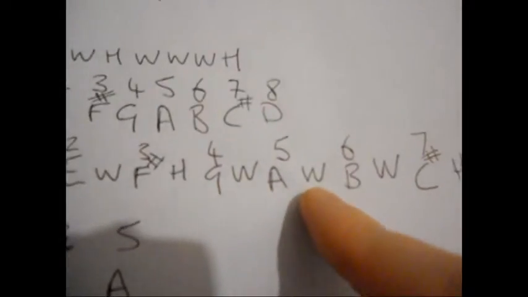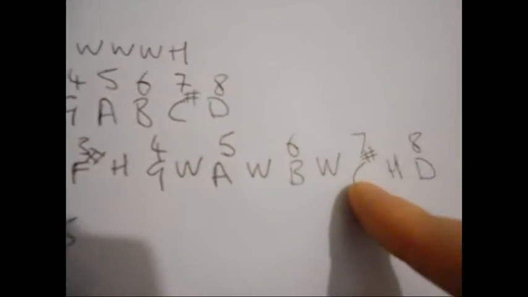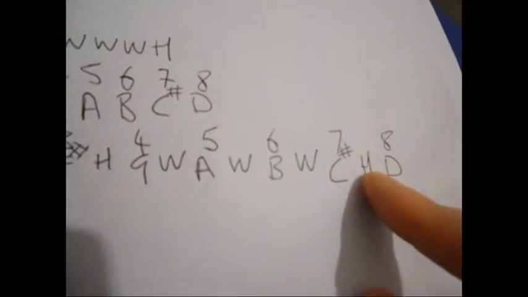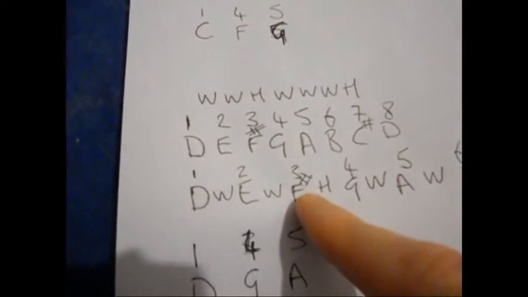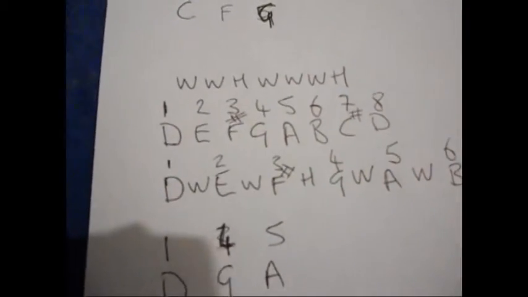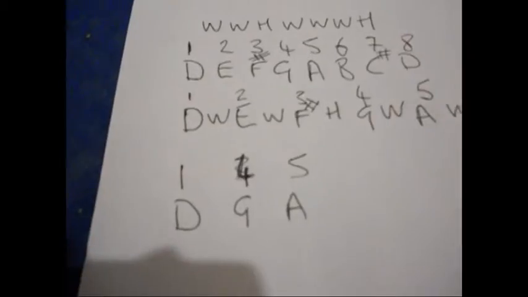From A, you go whole, which takes you to B. From B, you go whole, which is another 2 frets, which takes you to C sharp. And from C sharp, you go half, which takes you to D. So you've just used whole, whole, half, whole to put the spaces in between each note, and it's brought you to D, E, F sharp, G, A, B, C sharp and D. Now what you've got there is the notes of the D major scale.